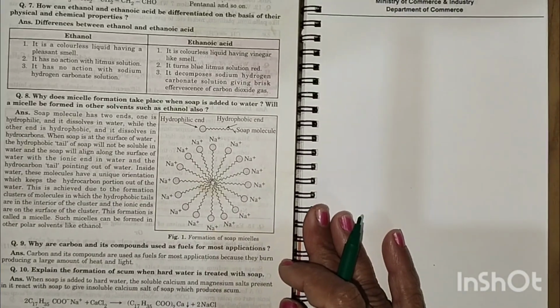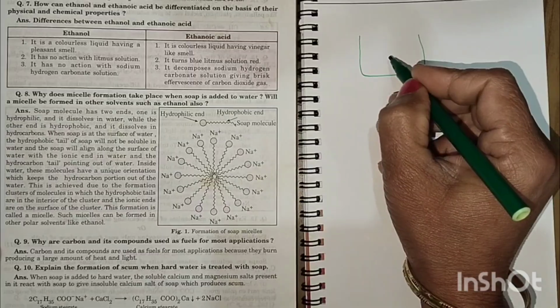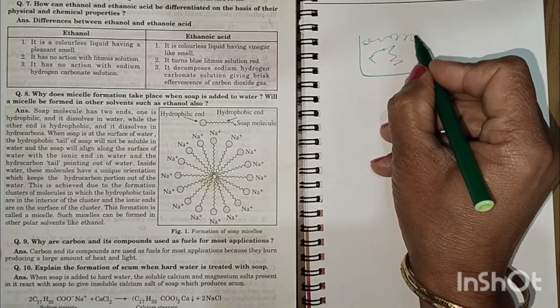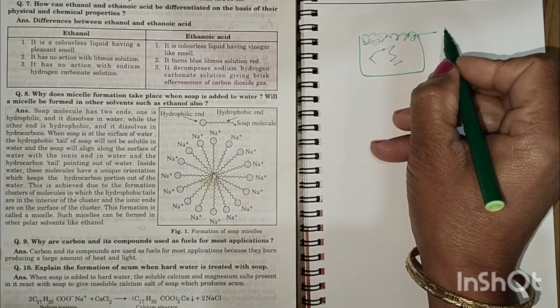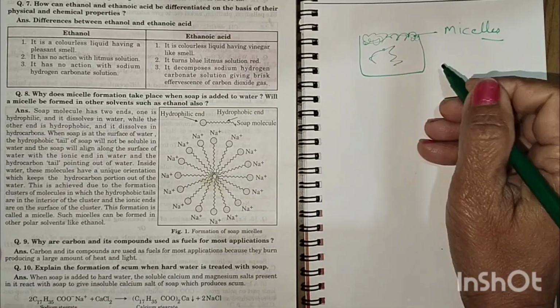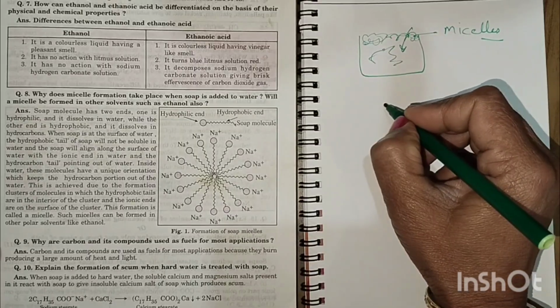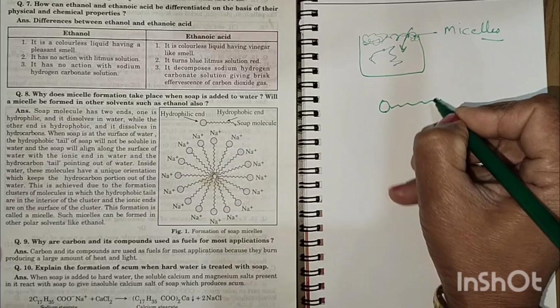In simple language, when detergent is added to water, it forms a cluster. This cluster is called the micelle, and soap and detergent molecules have two parts. One is the head and one is the tail.